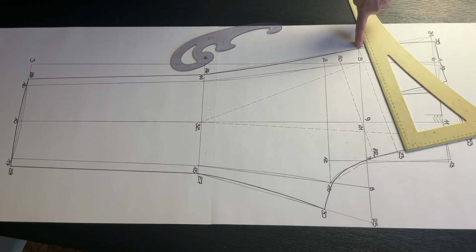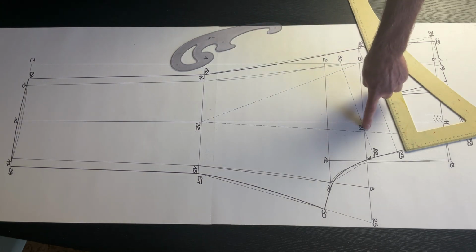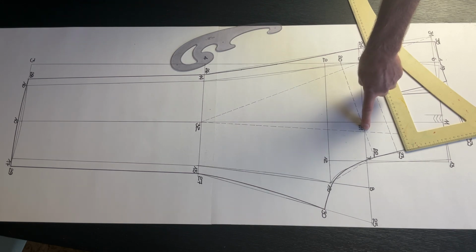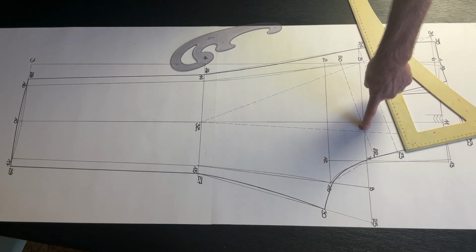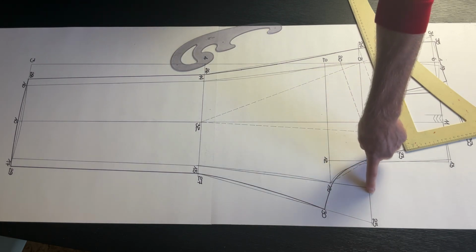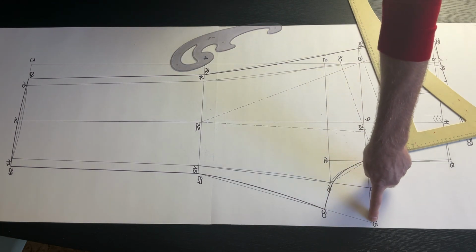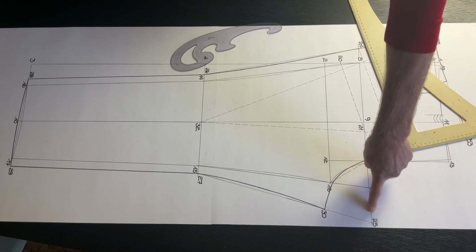Now measure from this new point 24 to 21 and put the same measure from 21 to the right and you have 0.25.